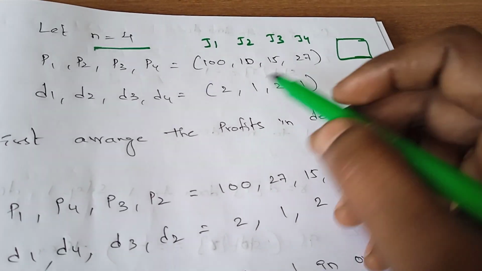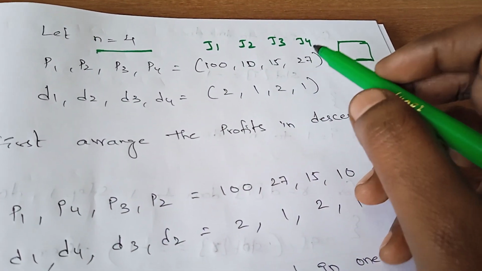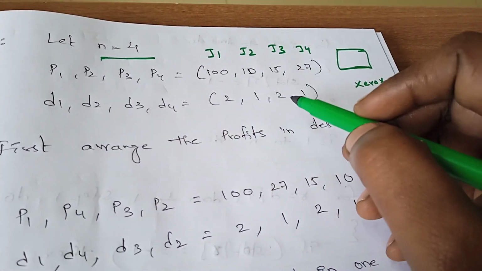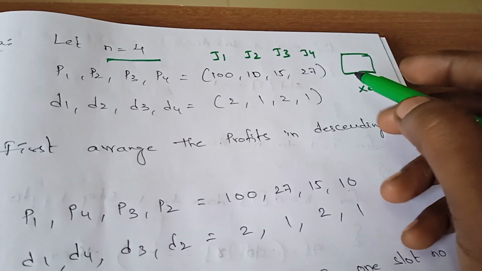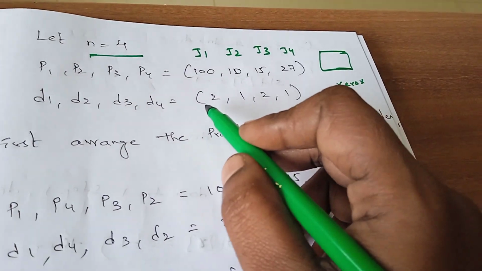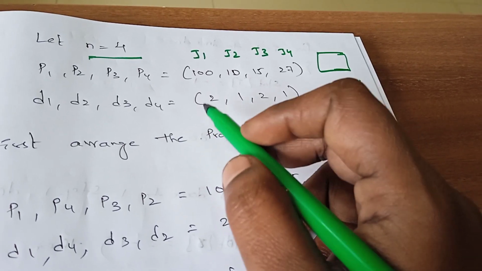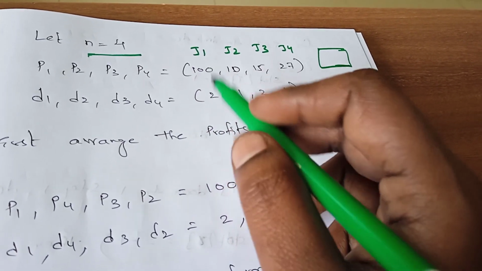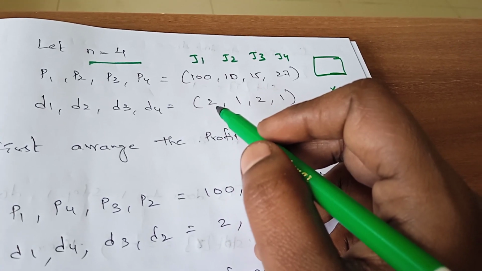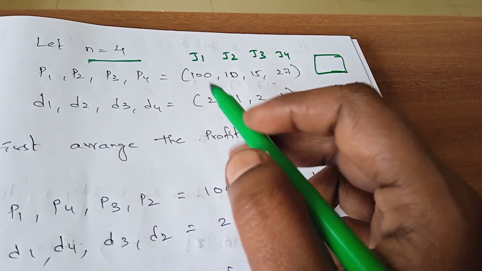Now these are the people who have a deadline to wait. Let us suppose that J1 can wait for 2 minutes. It's not the time to complete the task, but the time by which the task must be finished, the deadline. There is a lot of difference.